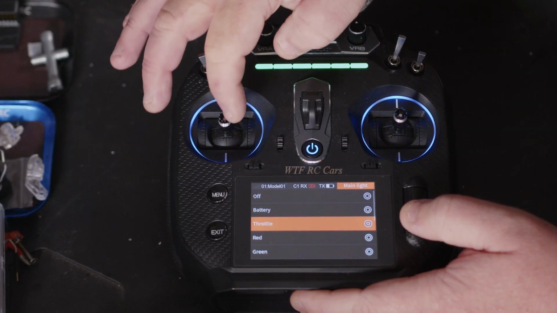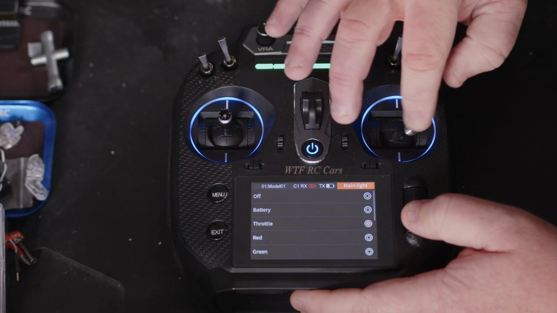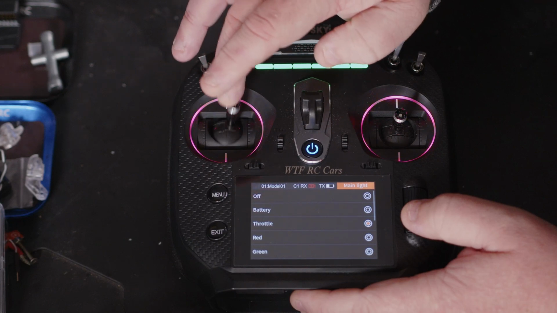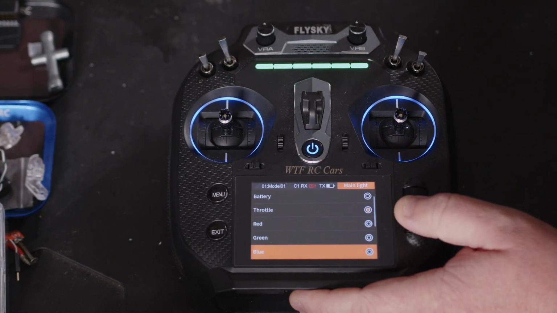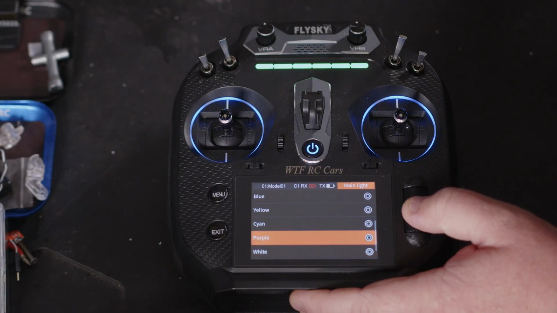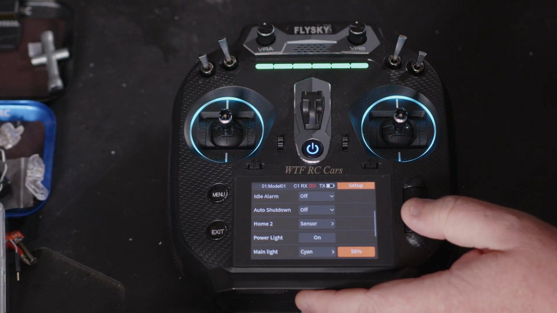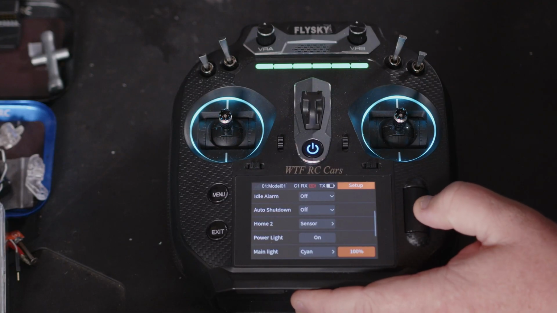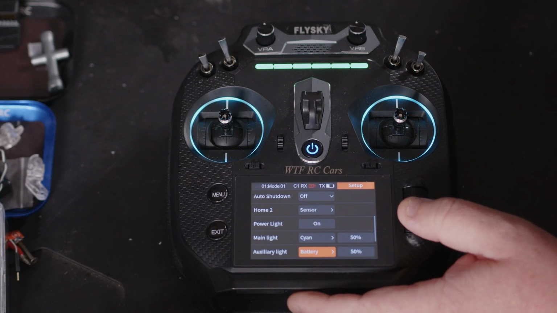You can have it change to whatever the throttle's doing. So whatever you've got as throttle, it'll change light to that. Or you can go for a stationary colour. Really just depends what you want. And then you've also got the brightness of it, down to 10%. I generally run it on 50%.